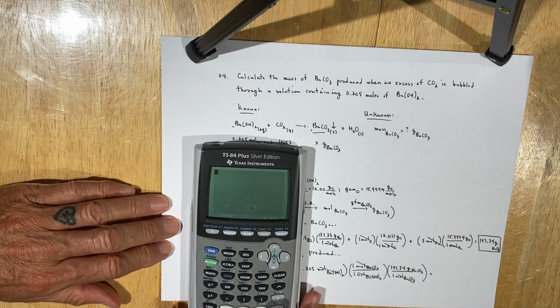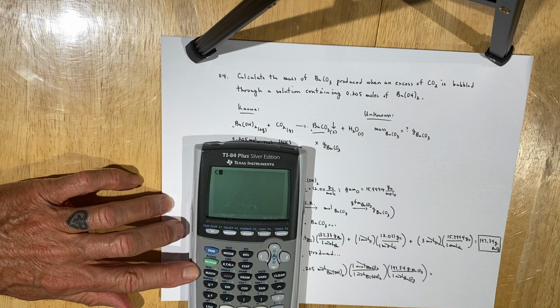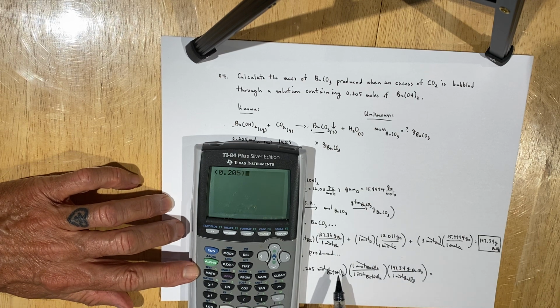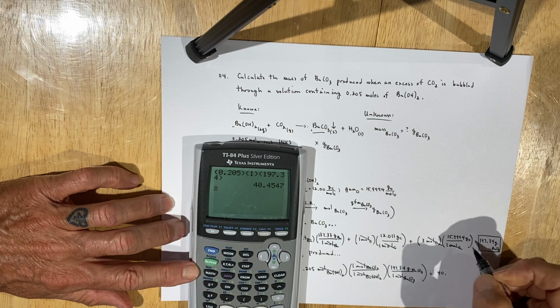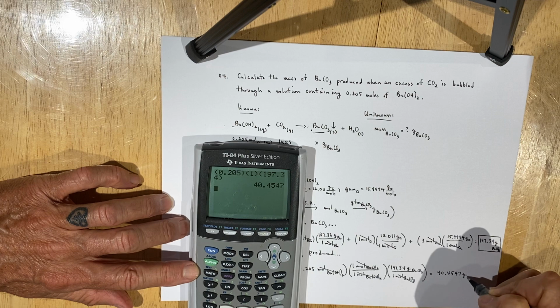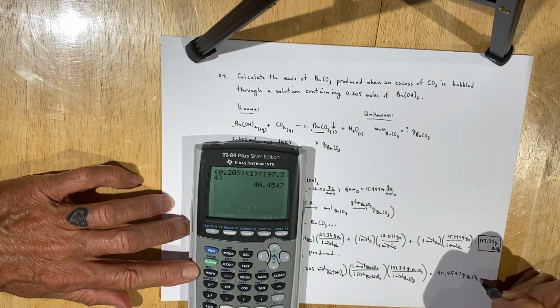So we're going to multiply 0.205 moles of barium hydroxide times 1 times 197.34, and we arrive at an answer of 40.4547 grams of barium carbonate.